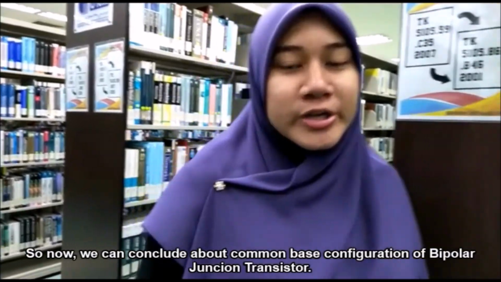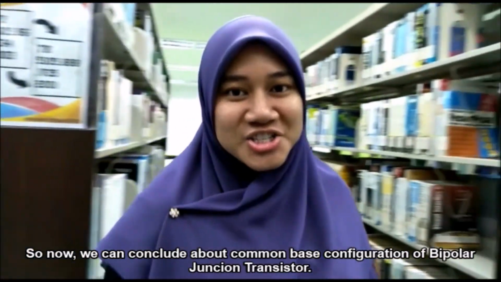So now we can conclude about the common base configuration of the bipolar junction transistor.